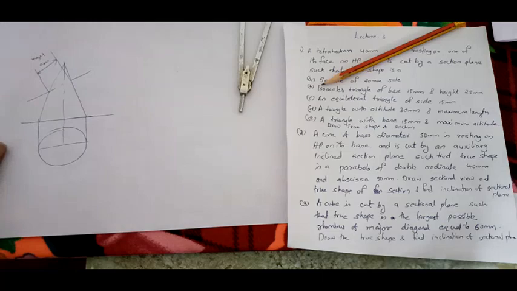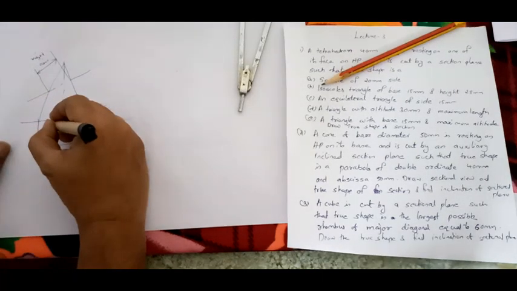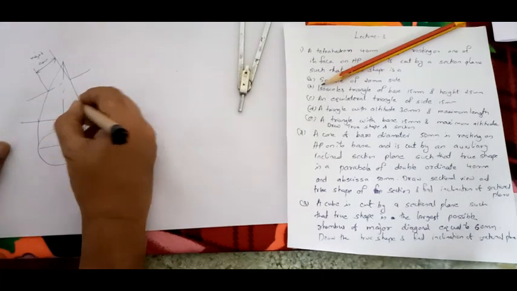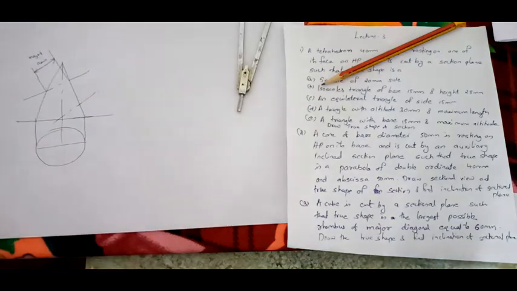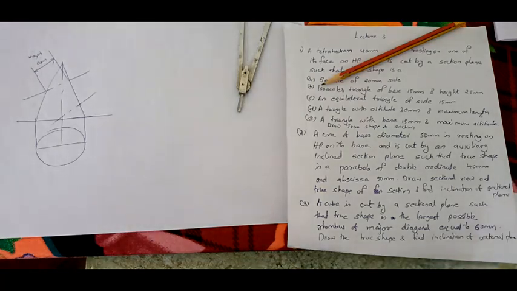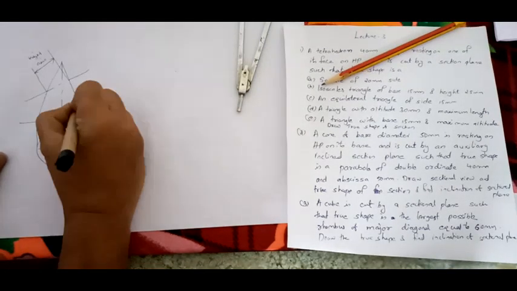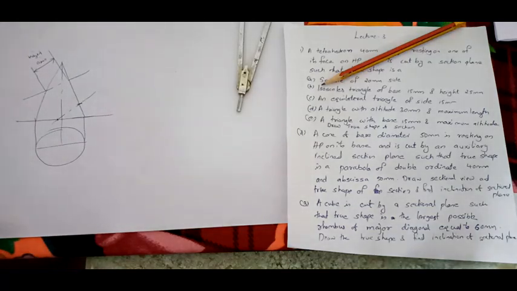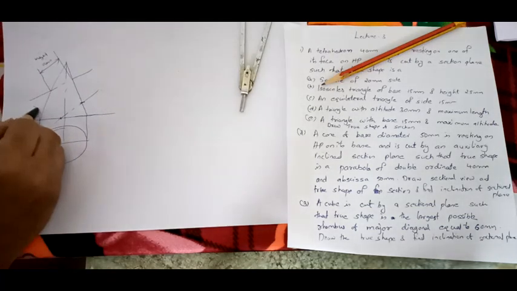Hyperbola means you can cut from the base through the face. You will obtain a hyperbola. So for a hyperbola you have to start from your base. See, here you are starting from the base and cutting to the face. Face means either you can cut it here or you can cut it here. Both are the same.